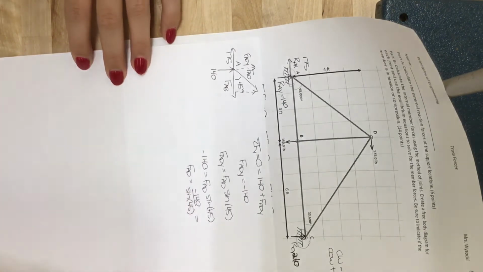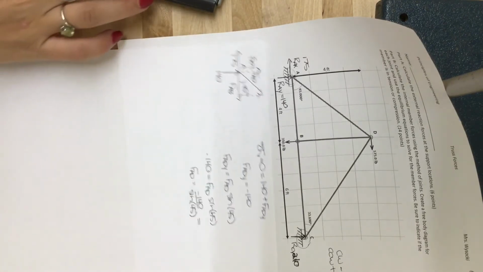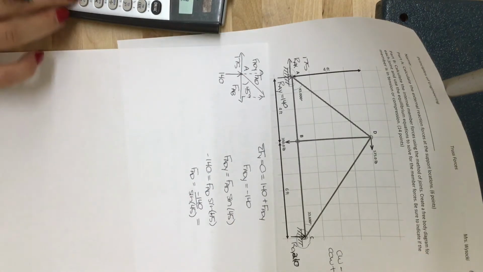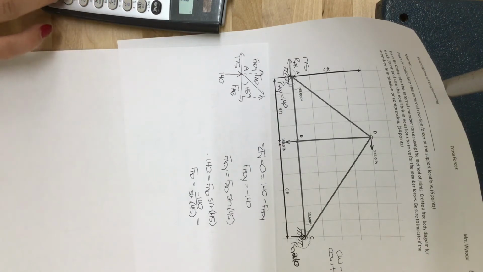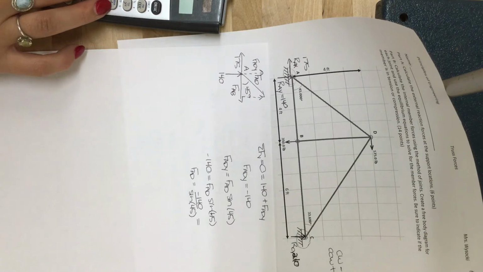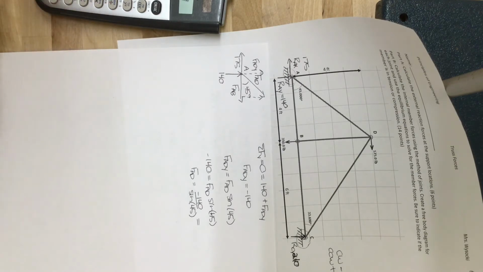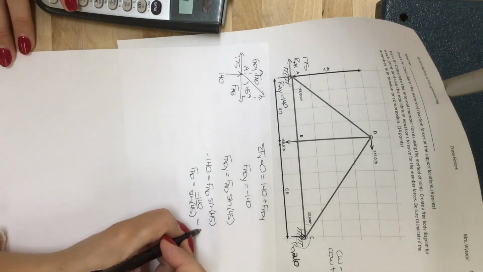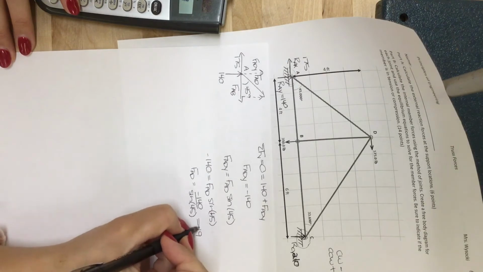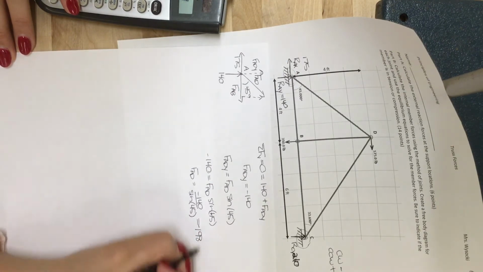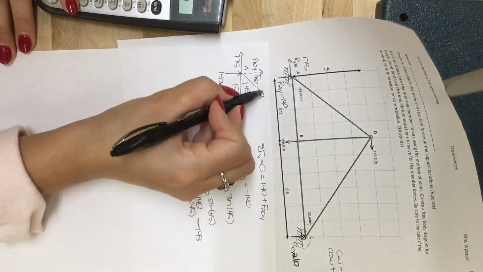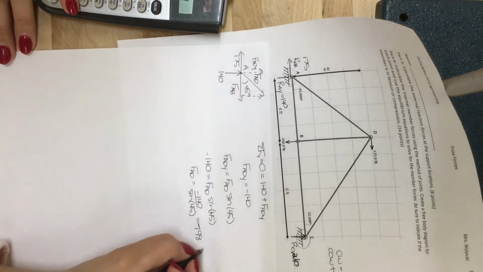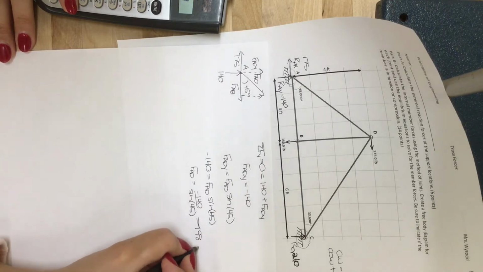So at that point, it's just a simple mathematical solution. So we're going to do 140 divided by the sine of 45, and we're going to get about 198. And let's hold on to that negative sign, so negative 198. And so because we got a negative sign, that means that we assumed incorrectly. It's not actually in tension, it's in compression. So FAD is negative 198 pounds of compression.